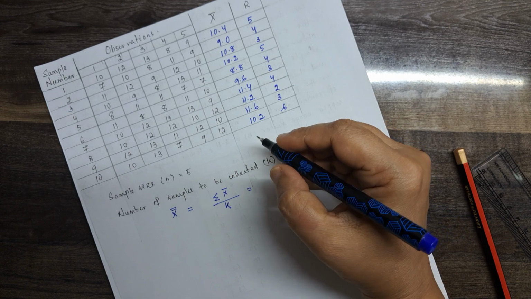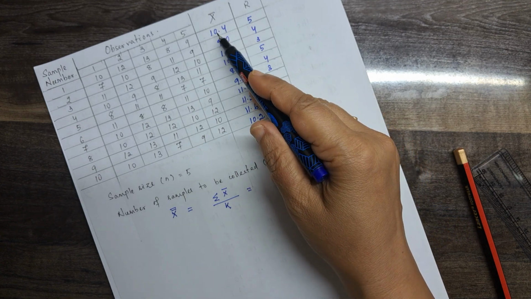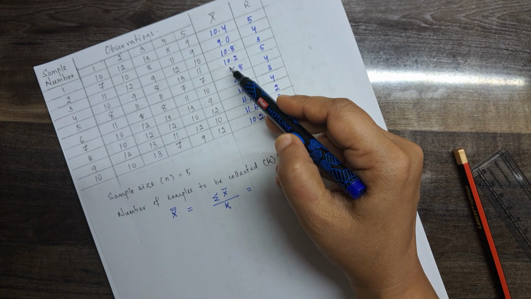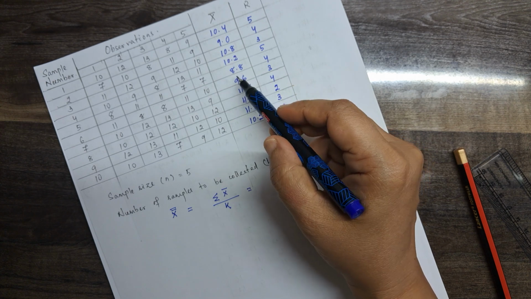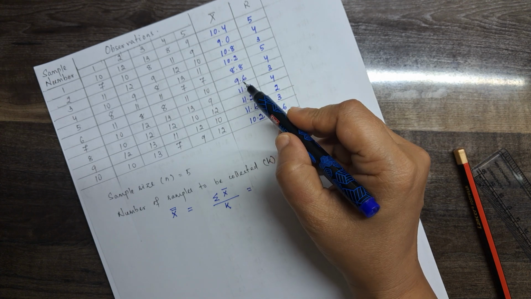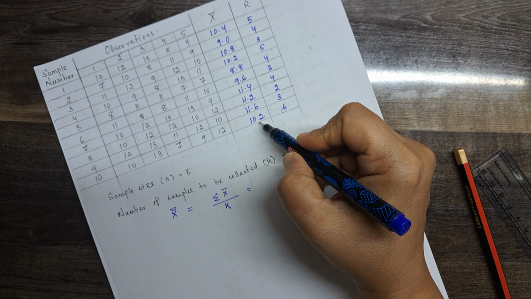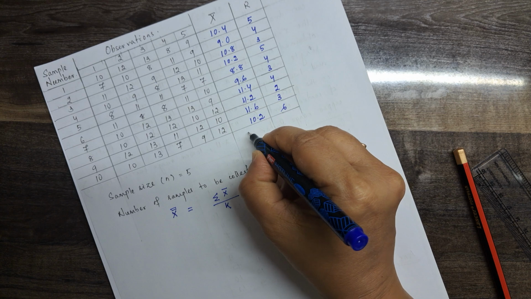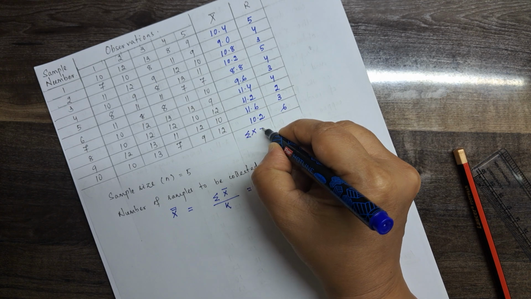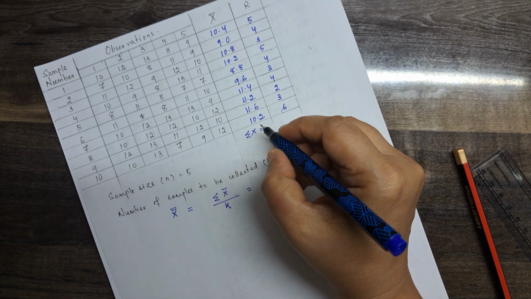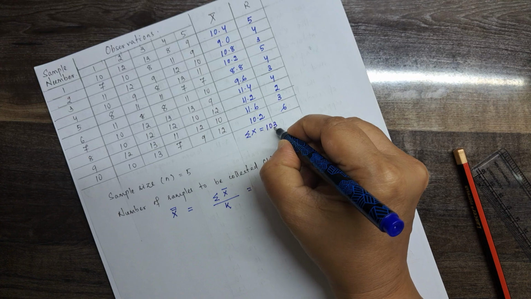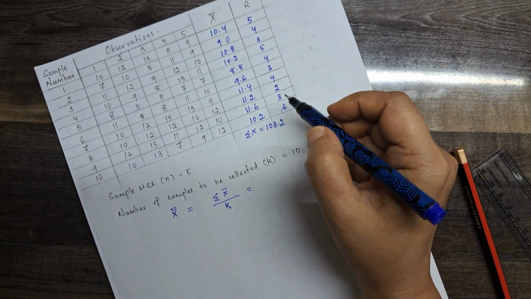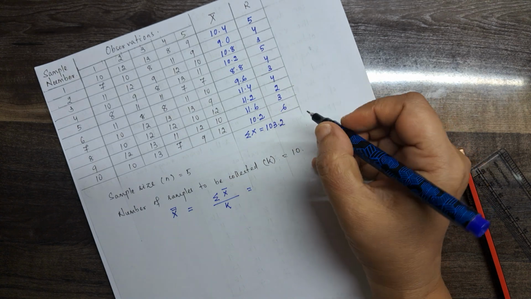So how much is it coming? 10.4 plus 9.0 plus 10.8 plus 10.2 plus 8.8 plus 9.6 up to 10.2. We have to take the summation. So sigma of x bar equal to 103.2.